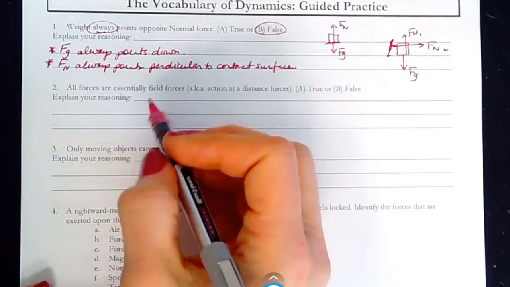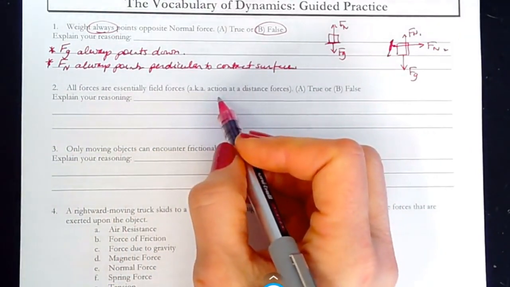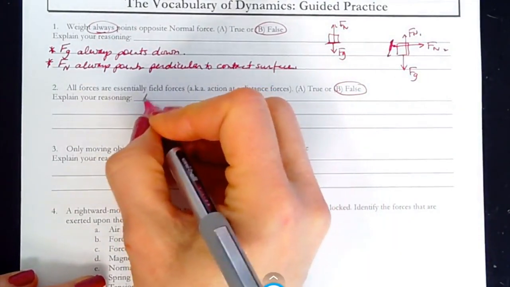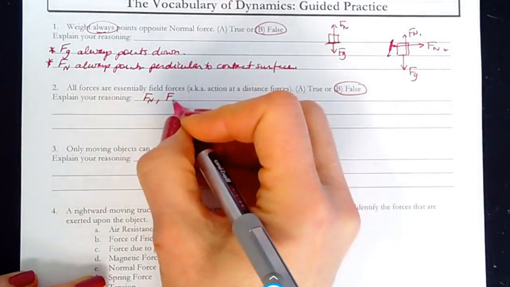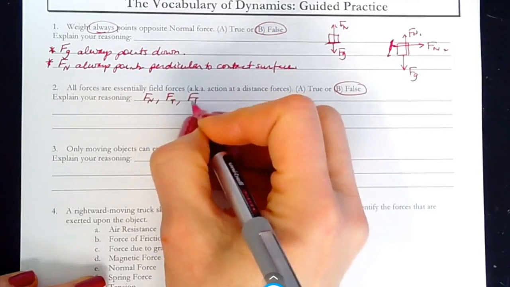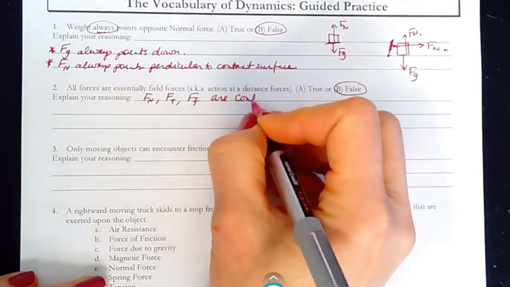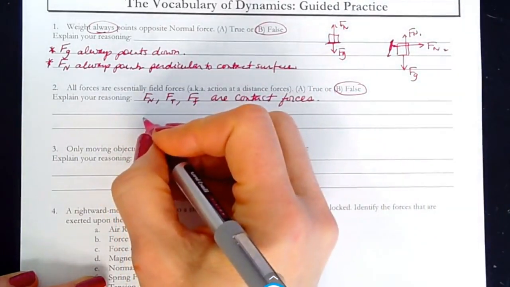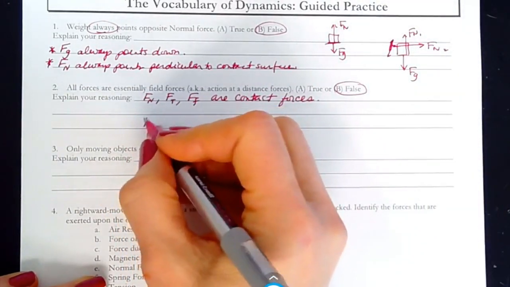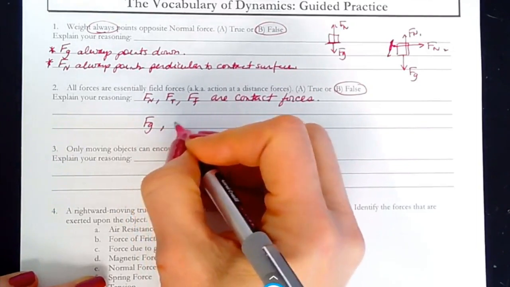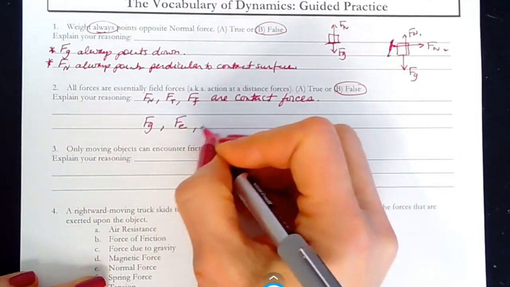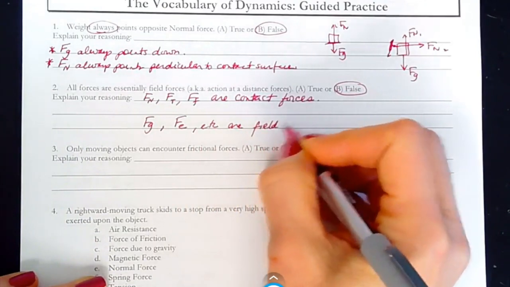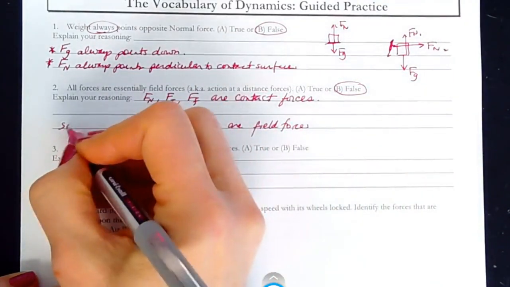Okay, all forces are essentially field forces, otherwise known as action at a distance forces. This is also false. Fn, normal force, tension force, and friction force are contact forces. You must have contact in order for them to be present. There are lots of forces that are field forces, Fg, for example, your electrostatic forces, and many others are action at a distance forces, right? But not all, some are.